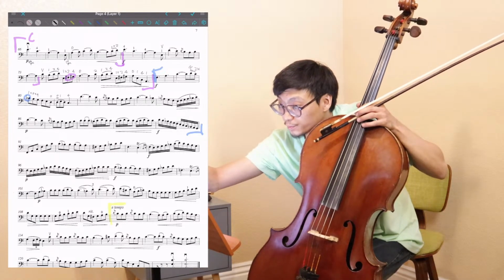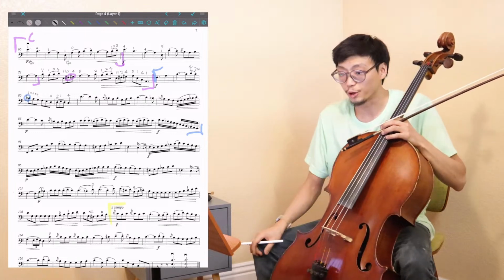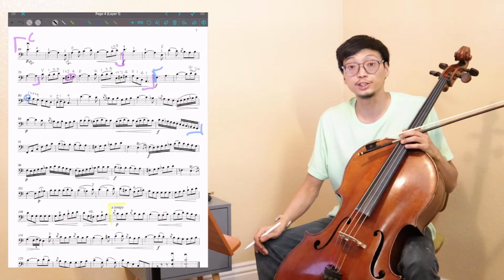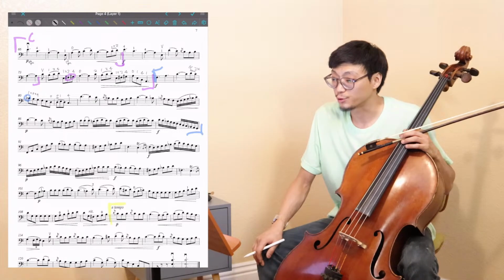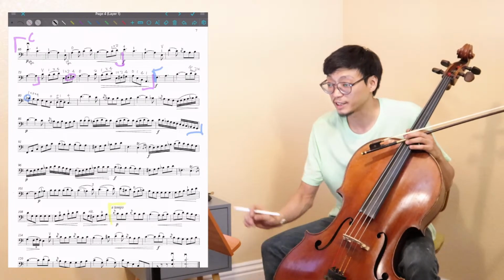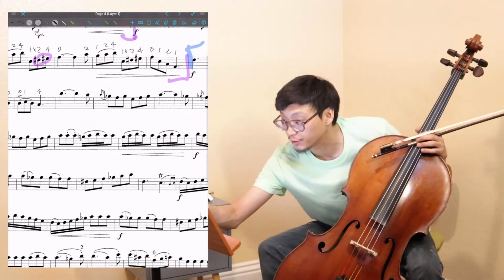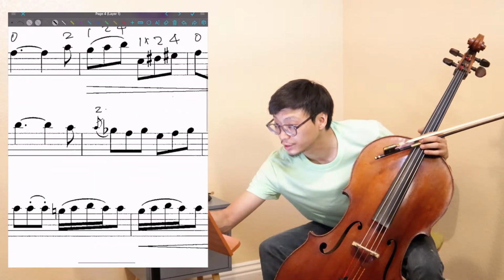So here, if you know your scales and your key signatures, this is where we go into F major. So F major has one flat, B flat, right? And that's why we constantly play B flat in this section.